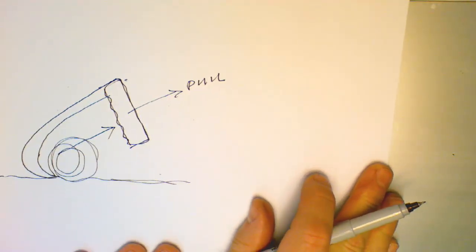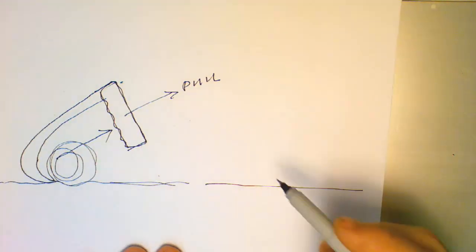All right, and let's see if there's another one here. I wonder if there's a way to kind of do the excavator thing.